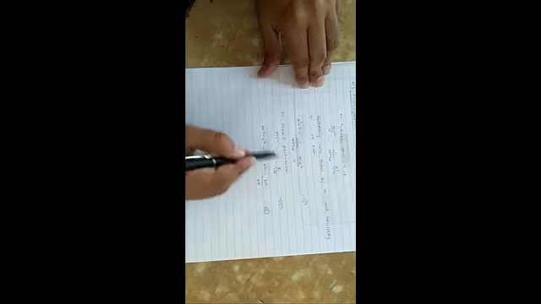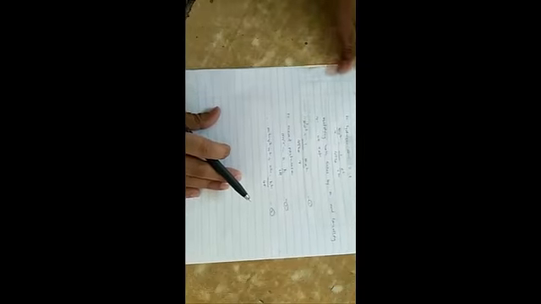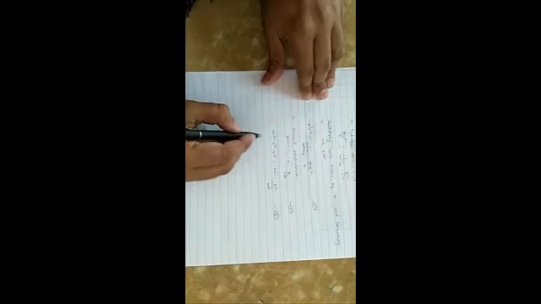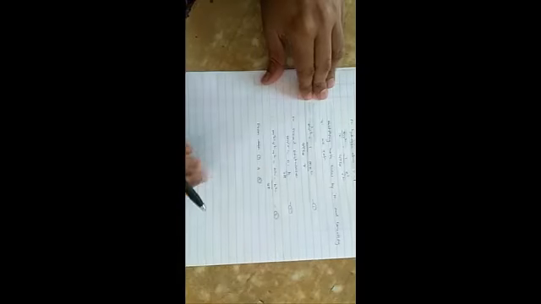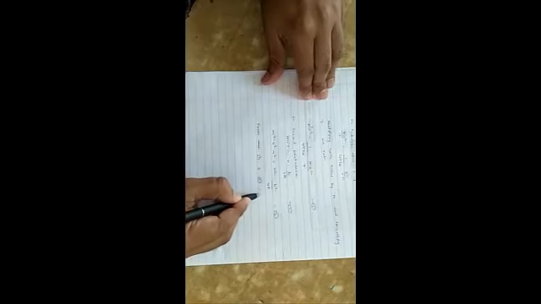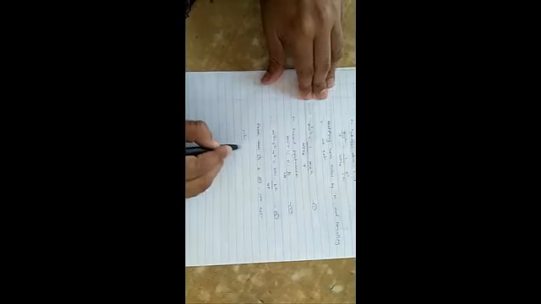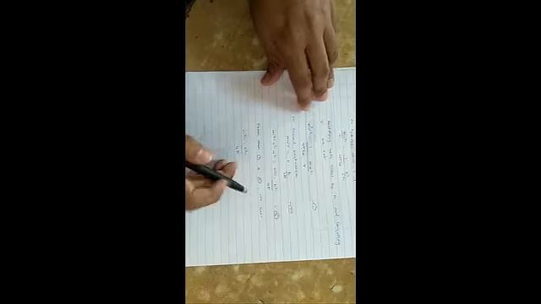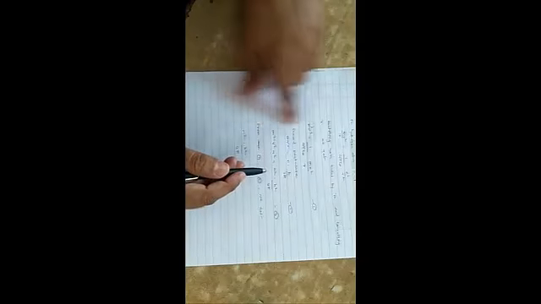Squaring this equation, m square v square r square is equal to n square into h square upon 4 pi square. From equations 1 and 2, the left hand side will be equal.